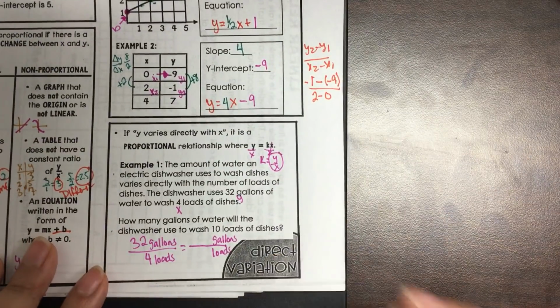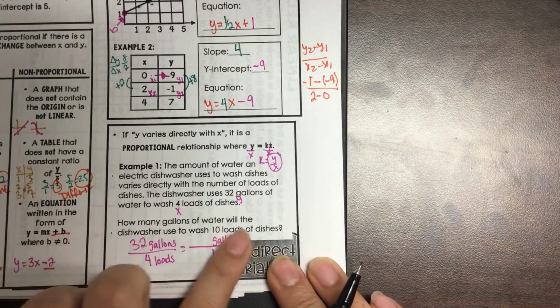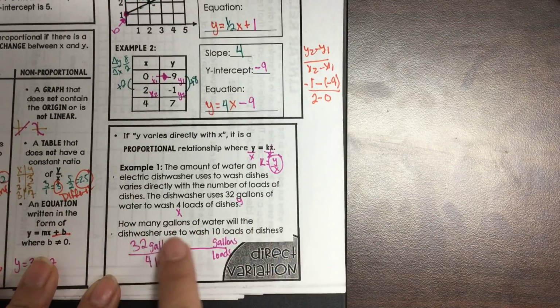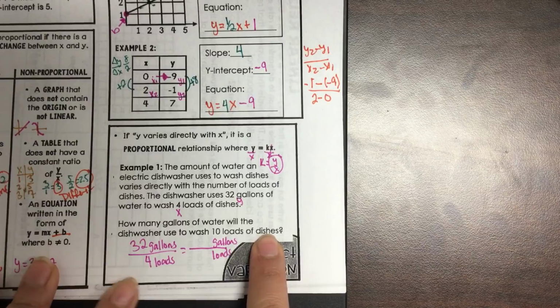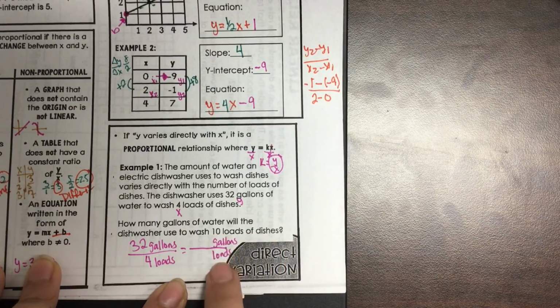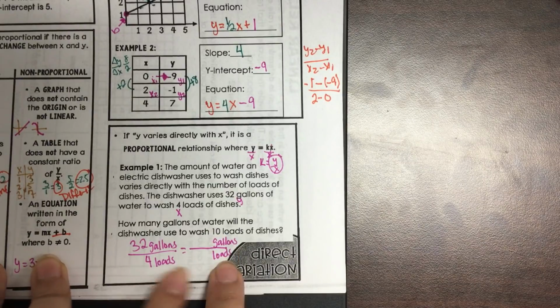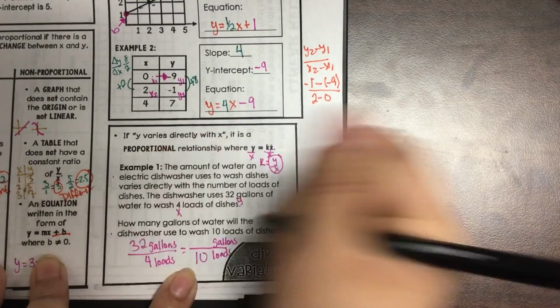So let's see what it's asking us. This is the information it already gave us. Now let's plug in what it's asking us for. How many gallons of water will a dishwasher use to wash 10 loads of dishes? So 10, I'm going to plug that into the one where I have loads. Gallons is on the top, so it's not going to go there, but loads is on the bottom, so I can plug the 10 right there.